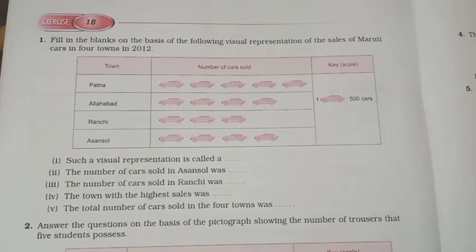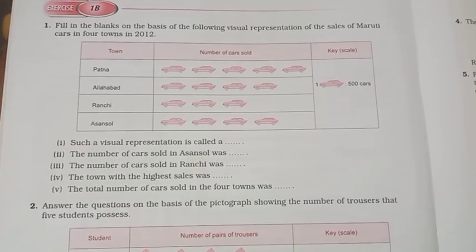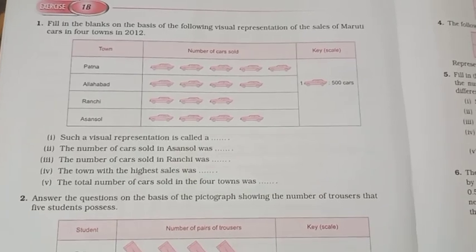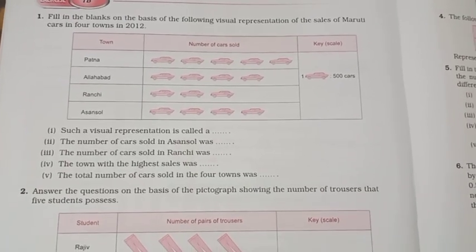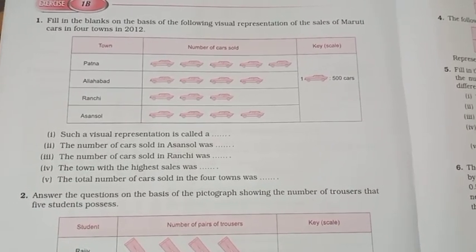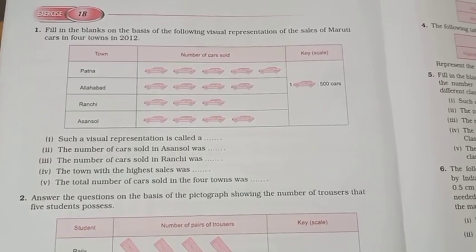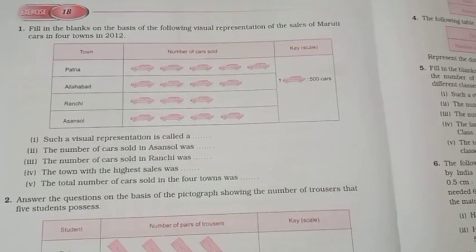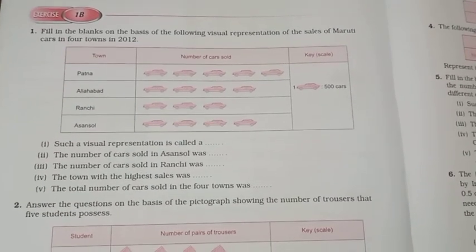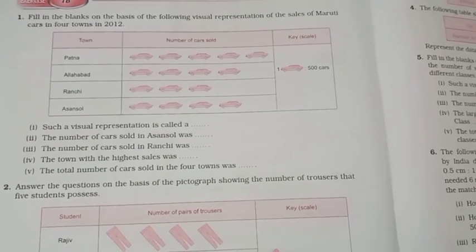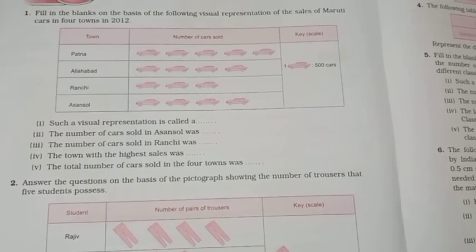Now see that in 1B, question number 1: fill in the blanks on the basis of the following visual representation of the sales of Maruti cars in 4 towns in 2012. Town, number of cars sold, and key or scale. Patna, Allahabad, Ranchi and Asansol. So in the key, you see that one car picture means 500 cars. Okay, so this is the question.